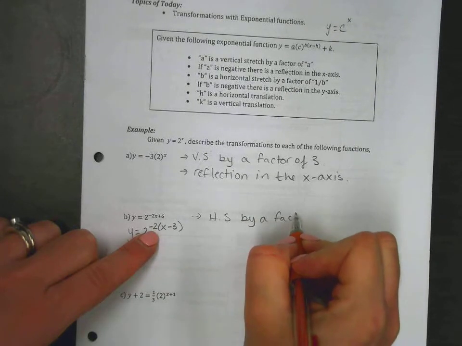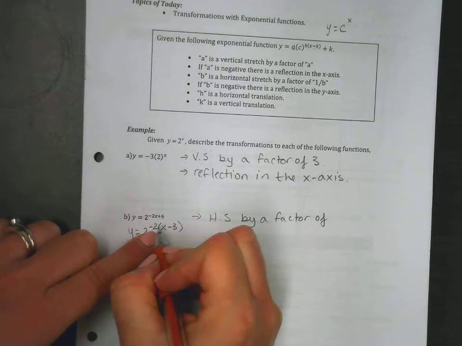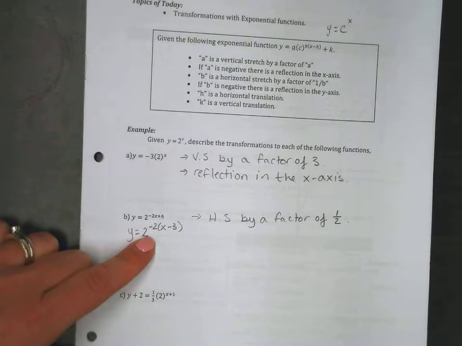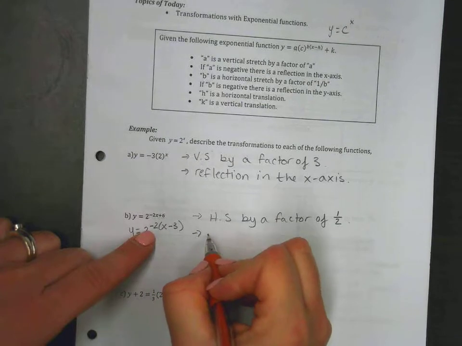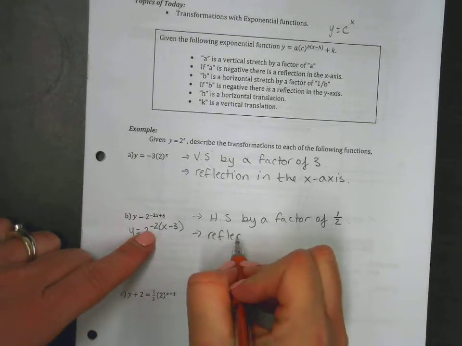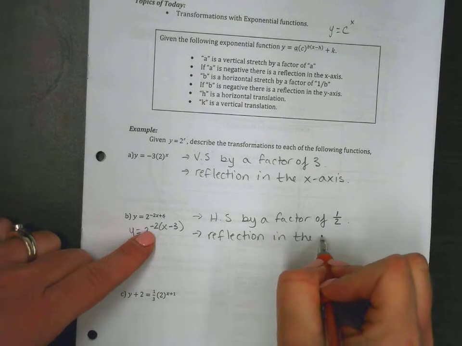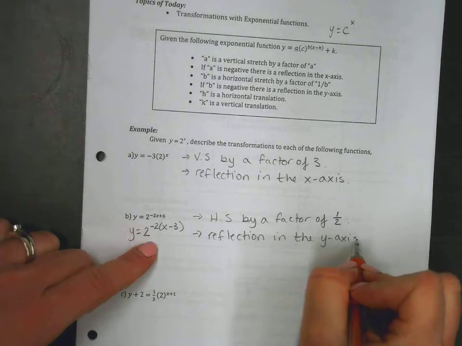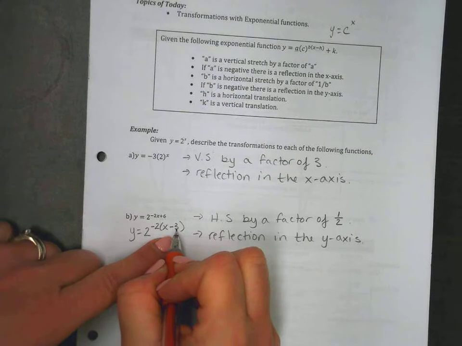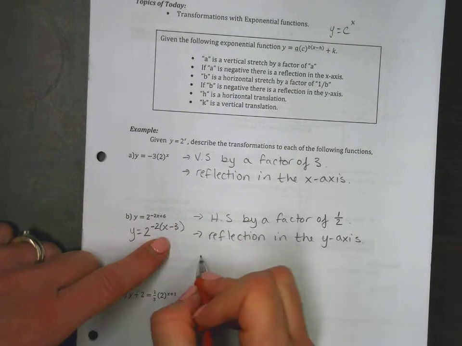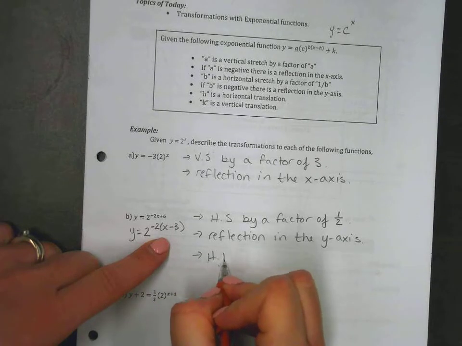The negative tells me there is a reflection in the y-axis. And then this h value, x minus 3, tells me that the h value is a positive, so there is a horizontal translation of 3 units to the right.